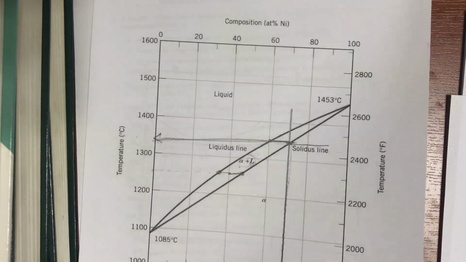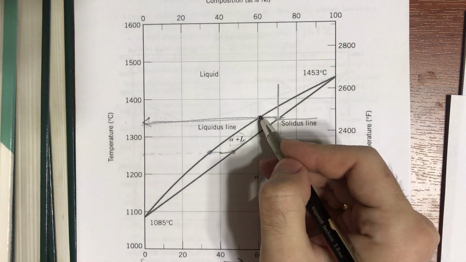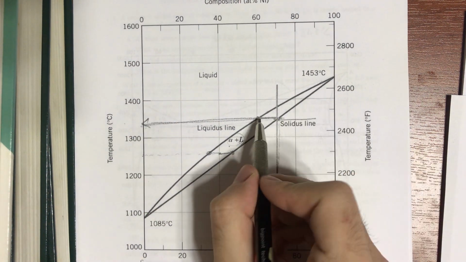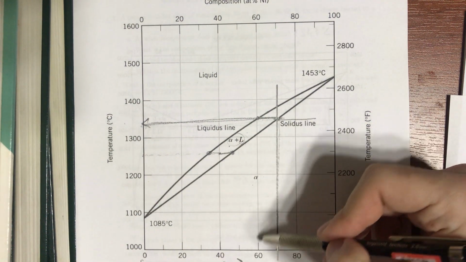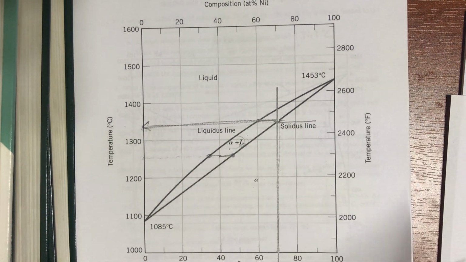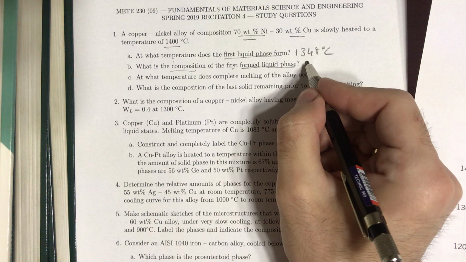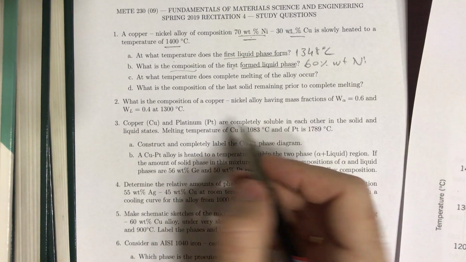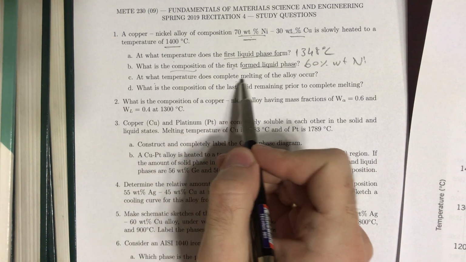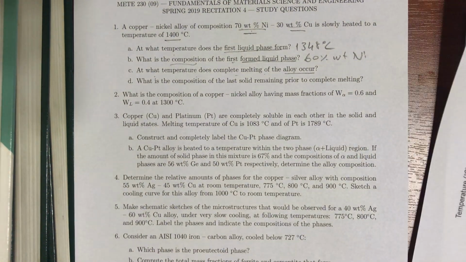We go to the liquidus line and read the composition from there. And that is around, when the drawing is bad it seems to be 60% weight nickel, but let's say 60% weight nickel. At what temperature does complete melting of the alloy occur?